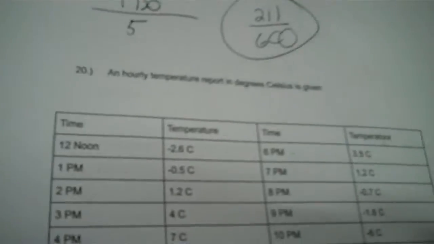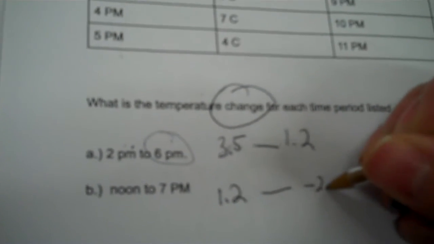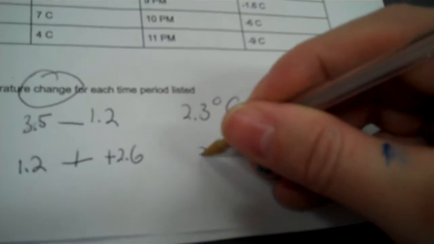Noon to 7 p.m. Okay, so 7 p.m. we're at 1.2. Okay, and we started at noon, so that's going to be negative 2.6. When you're subtracting a negative, you actually make an addition, and that's going to be 3.8. So it went up by 3.8 Celsius degrees.